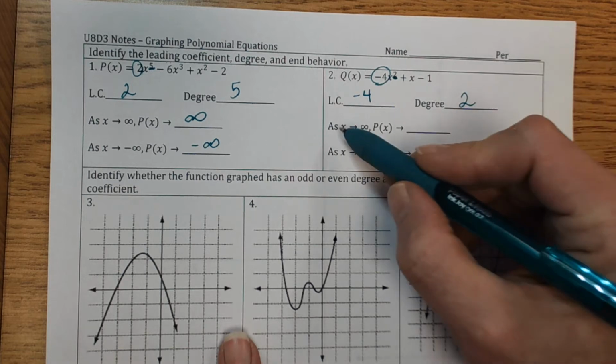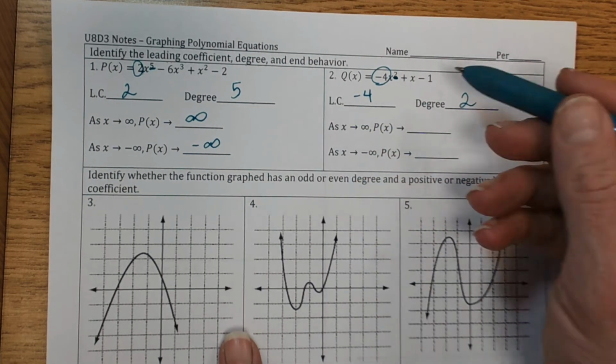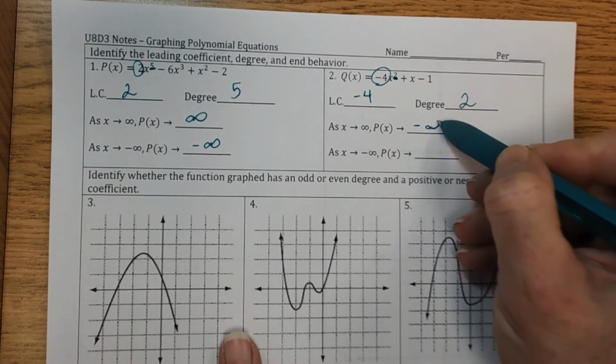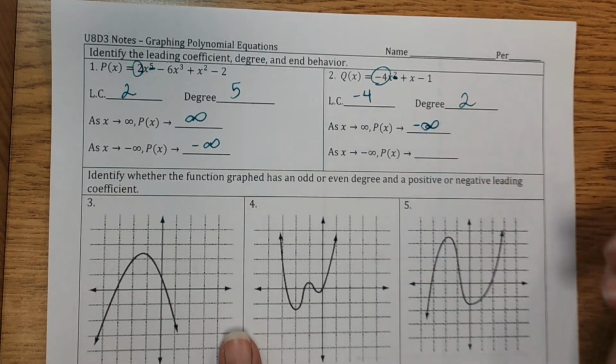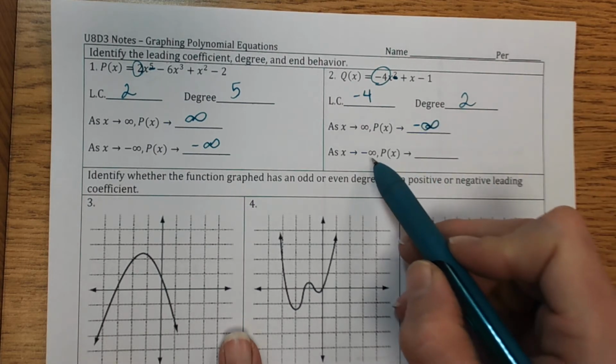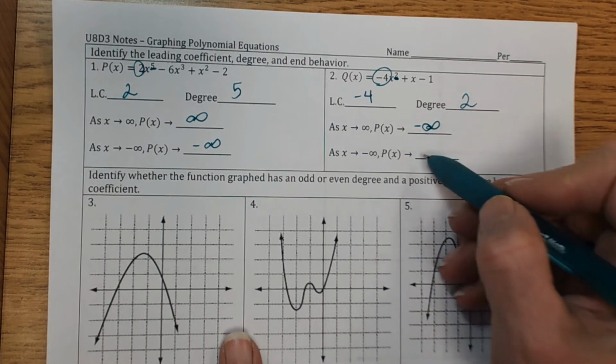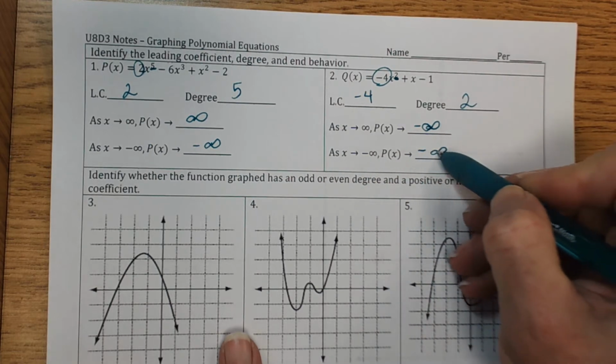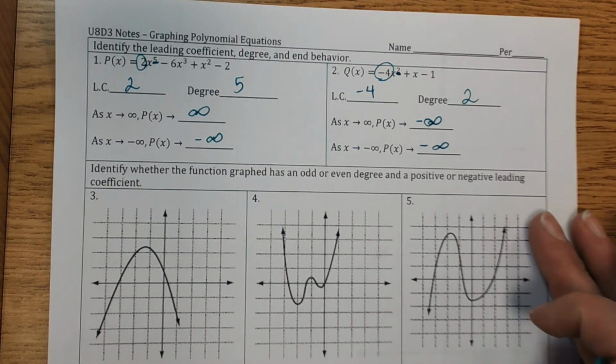So we know that as x goes to positive infinity, so on the right, we would start below, and it would be negative infinity. And then because it is ending in the same direction, as we go to negative infinity, our function p of x would also approach negative infinity.